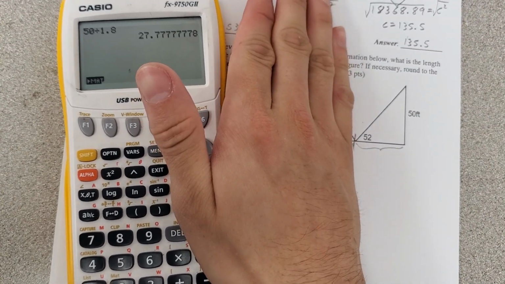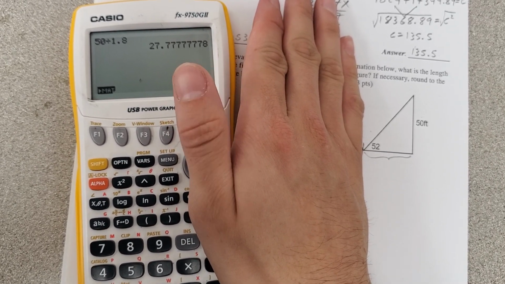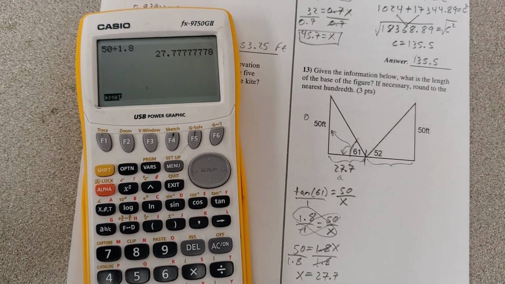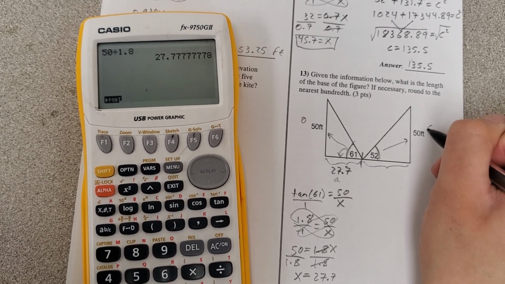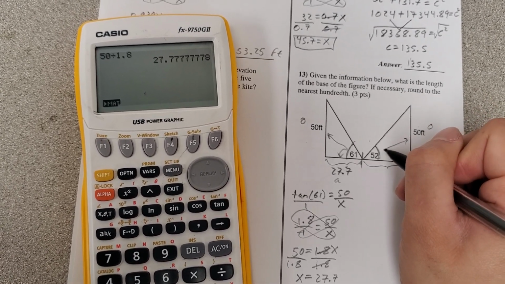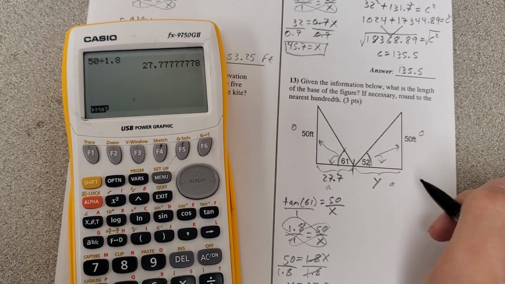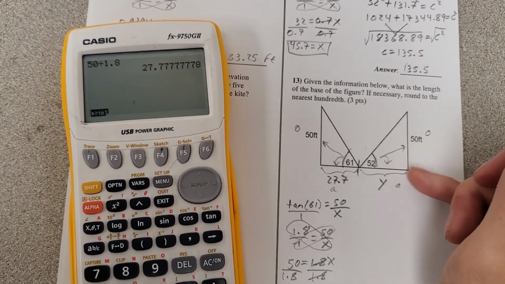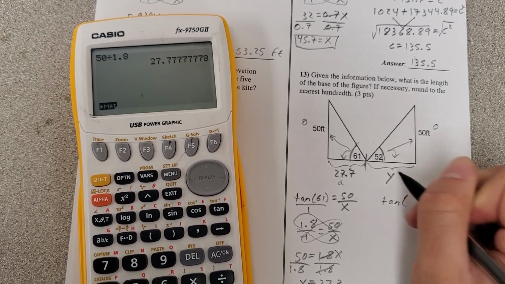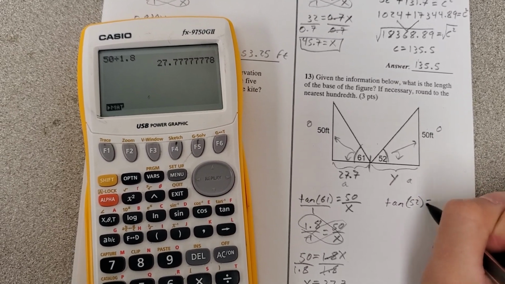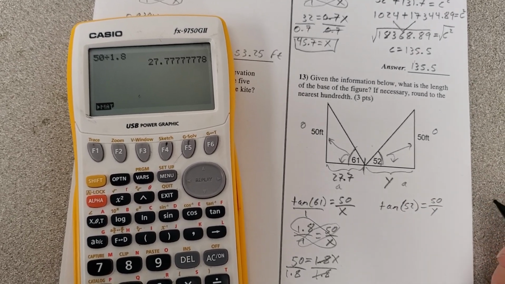Now let's use that other triangle. Angle is 52 degrees. My opposite side is 50. So I'm talking about this angle. 50 is my opposite side. And the side I'm looking for is my adjacent. Let's put a y for this one. I'm looking for y, and y is my adjacent. Again, O and A. Tangent uses O and A. So I'm going to use tangent, this time of 52 degrees equals opposite over adjacent, 50 over y.